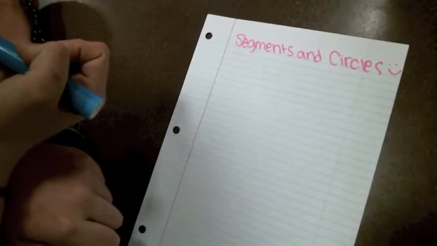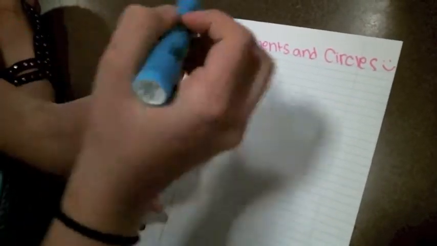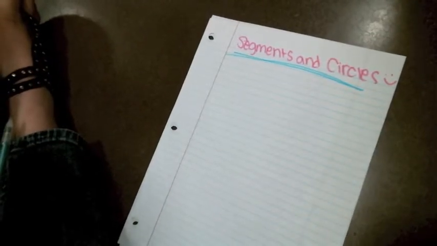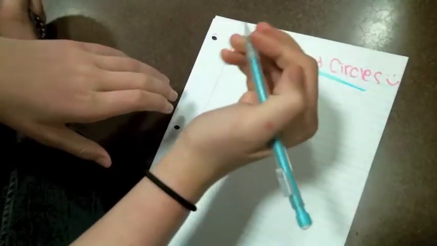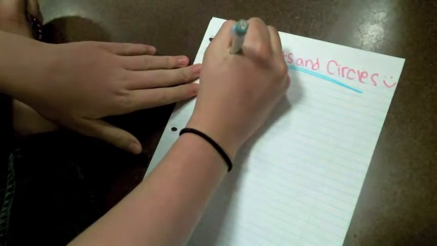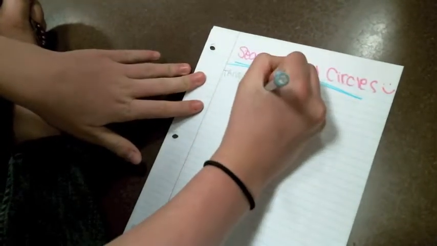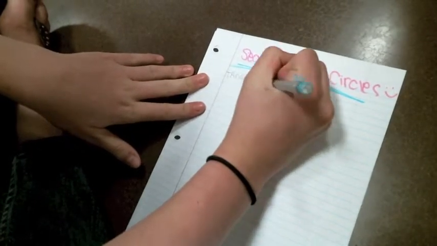Alright, hello. Today we are going to be learning about segments and circles. So we are going to be starting off with a review. So the first word that we are going to be reviewing is a tangent. If you remember, a tangent is a line that intersects a circle in exactly one point, and it's called the point of tangency.